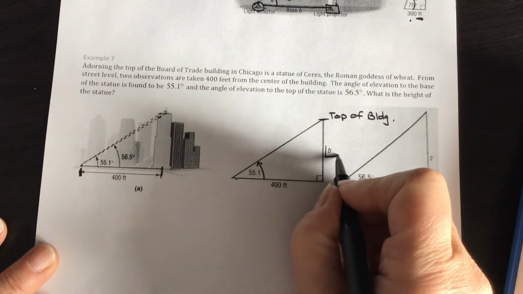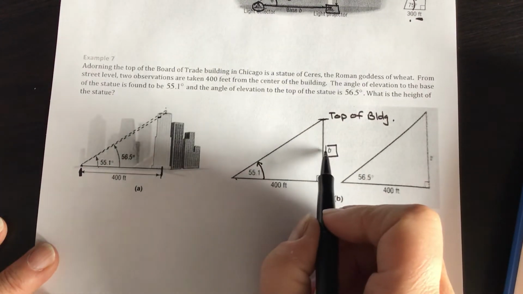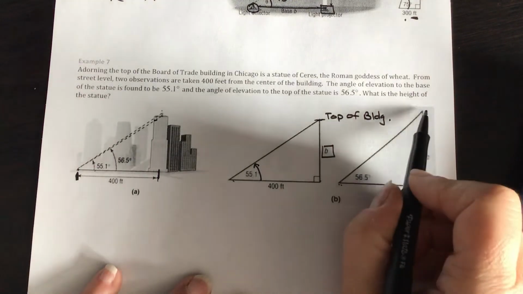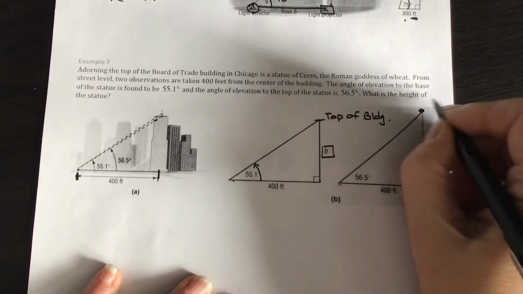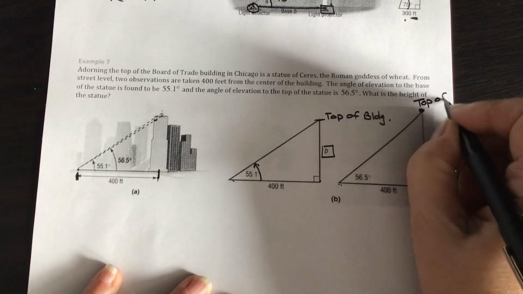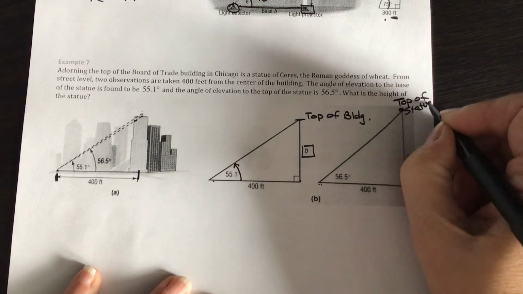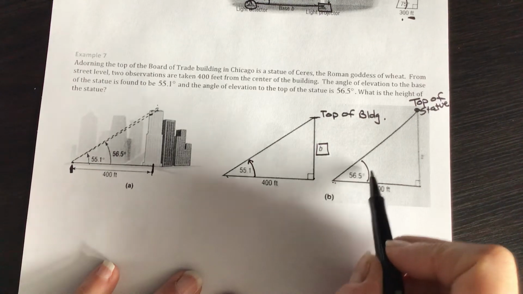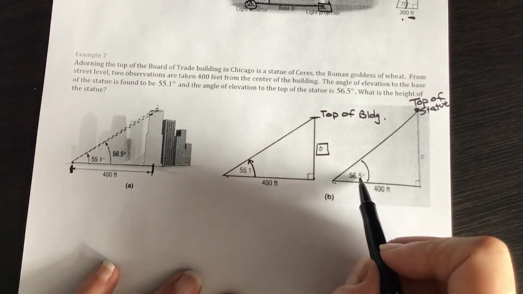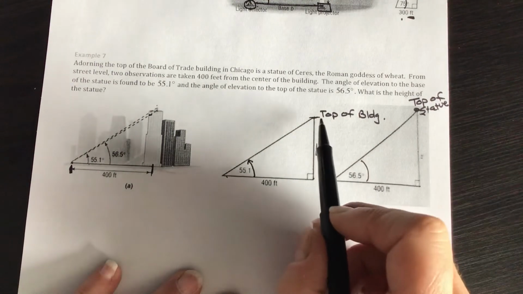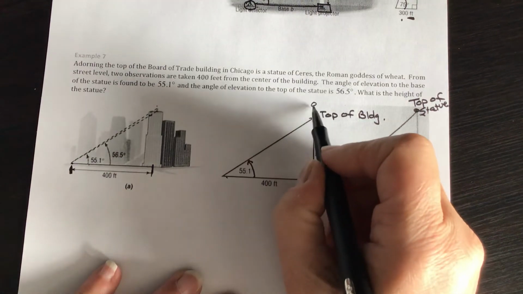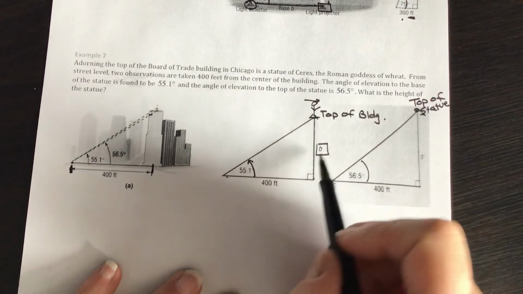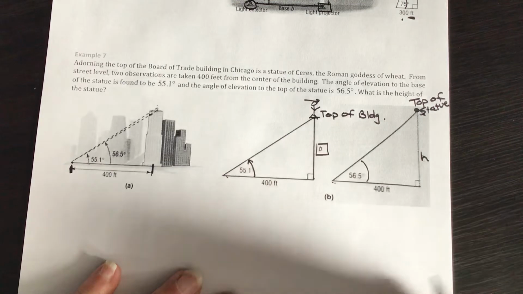All right, so we want to find out how high is the top of the building. And then the second triangle, we're in the same position, and now this point here is the top of the statue. All right, so this angle is a little bit bigger. 56.5 degrees is my angle that measures from the base of the ground to the top of the statue. So if we find the top of the building, and then there's this statue up here, and the top of the statue would be over here, we can just subtract these values. Let's make this an H.